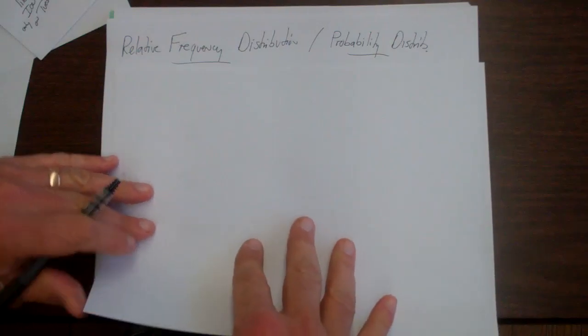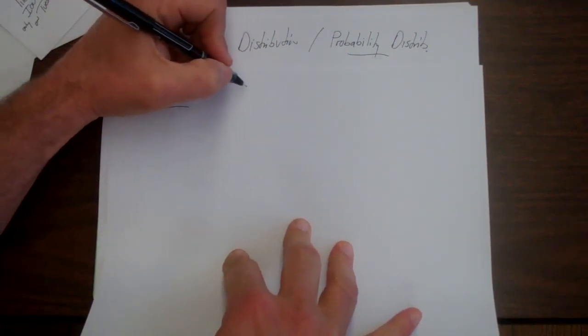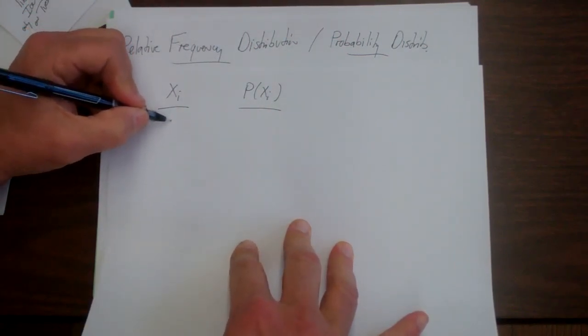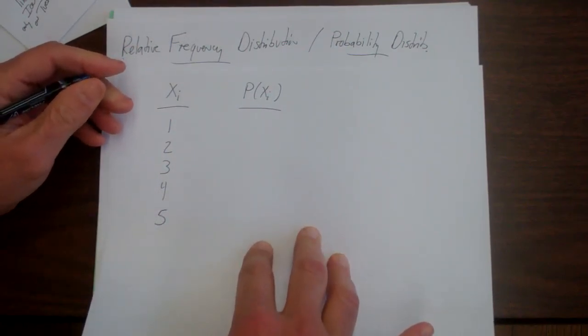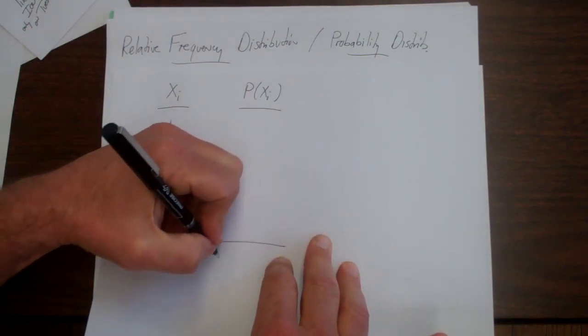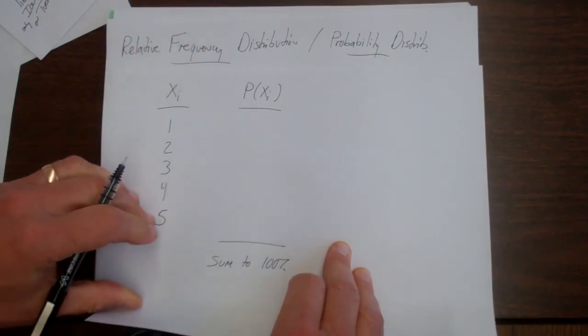The way it would be is you'd have xi as the outcome, and then you'd have P of xi. Let's say xi was 1, 2, 3, 4, and 5. The probability of xi would be the probability of each one of these things happening, and that has to sum to 1, or 100%.